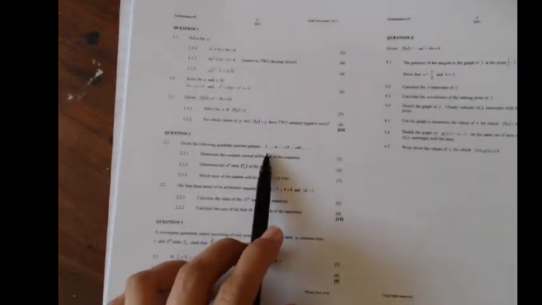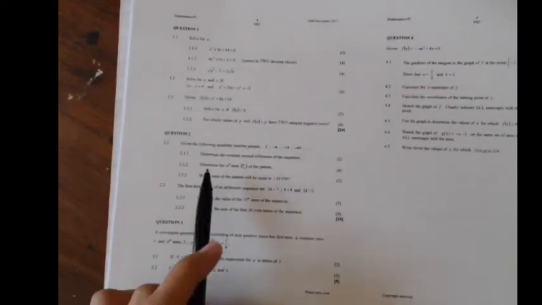Okay, so here is question 2 of the November 2017 paper. It starts with: given the following quadratic number pattern 5, -4, -19, -40, determine the constant second difference of the sequence. Now this is not very difficult at all.